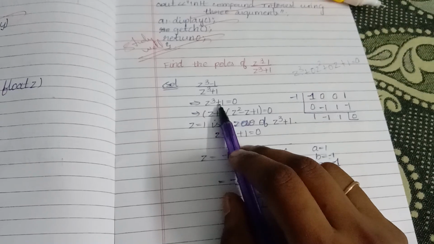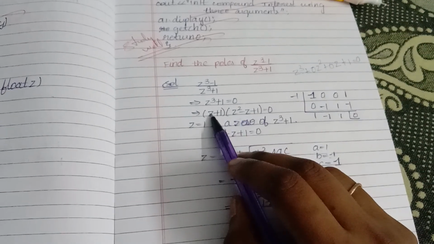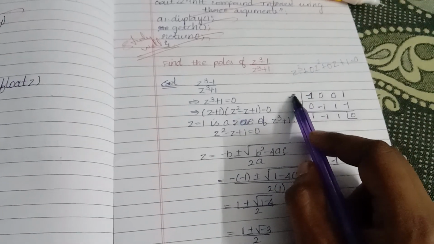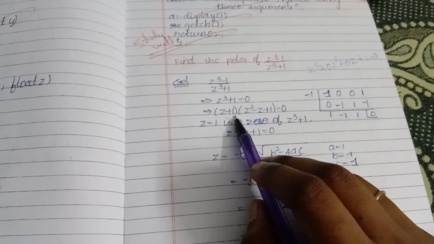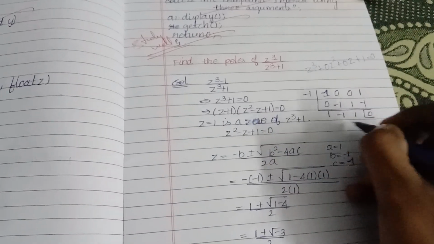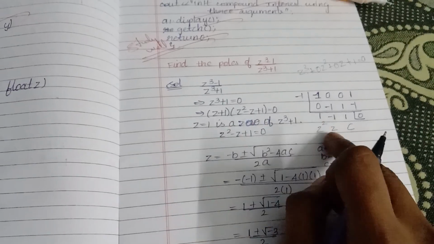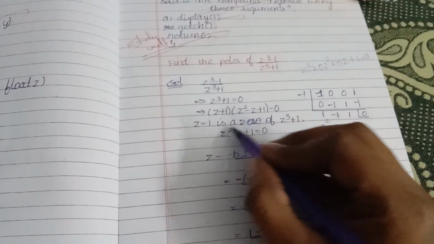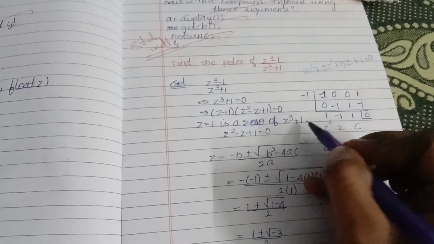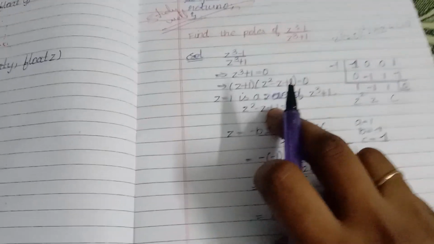We have to split this equation in z. If the value is negative, we write z + 1. If it is a positive value, we write z - 1. Here it is a negative value, so z + 1, and this can be written in the form of a constant times z^2. That means z^2 - z + 1 = 0. So z = -1 is a zero of z^3 + 1, and then we have to find the other zeros of z, that means we have to find the z values.